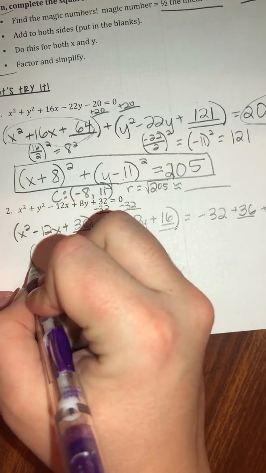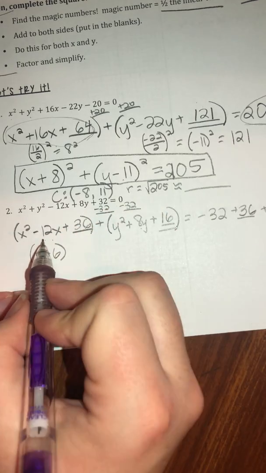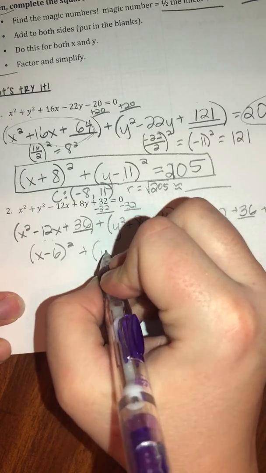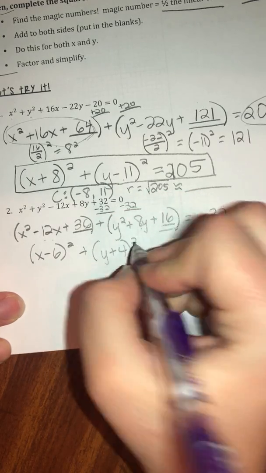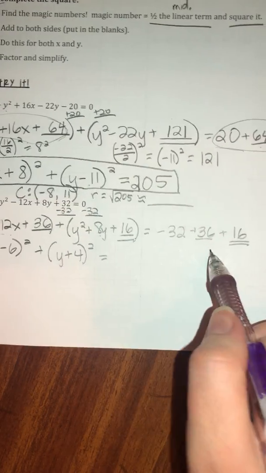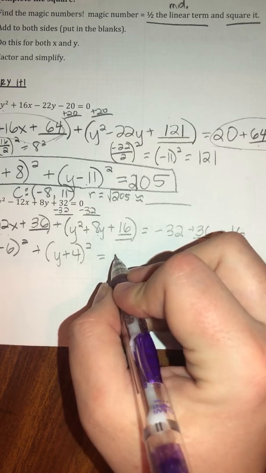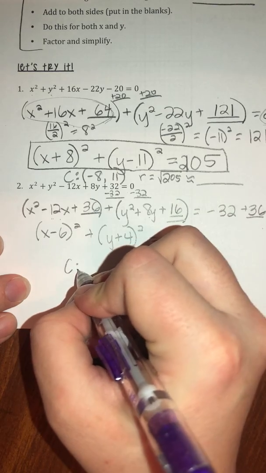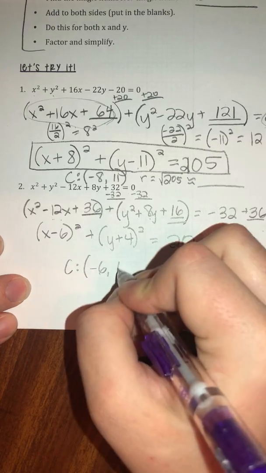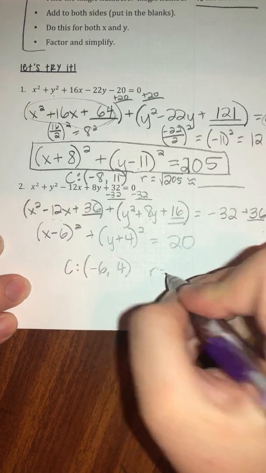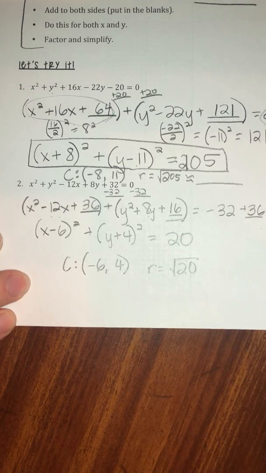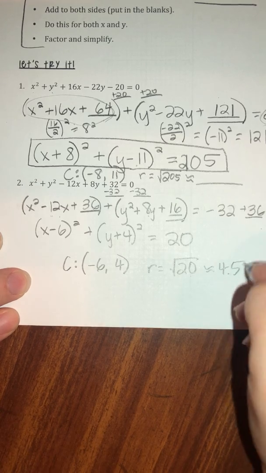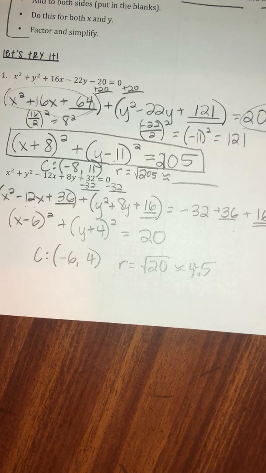Okay, factoring this becomes x minus 6. Remember, it's half of that middle term. Squared plus y plus 4 squared equals, and adding all these together, we end up with 20. So our center would be negative 6, positive 4, and the radius is the square root of 20. And that should be something, I believe, like 4.5. Of course, put that in your calculator and double check me there.